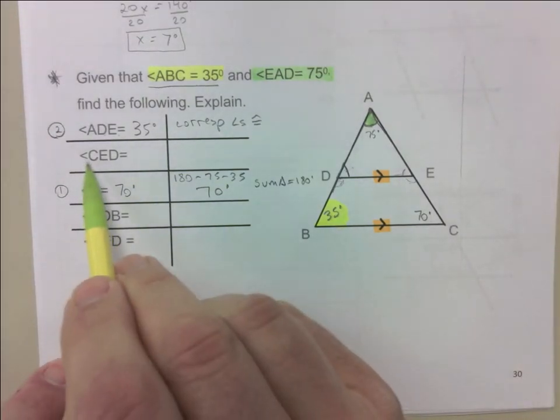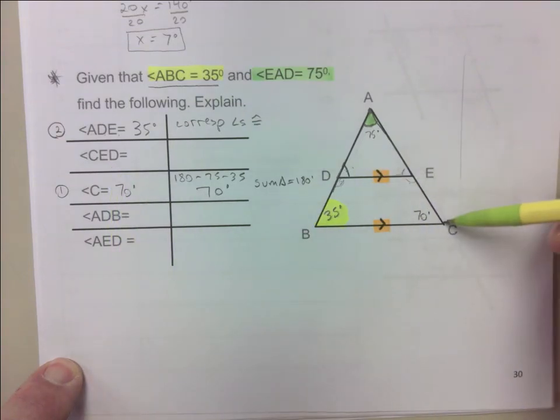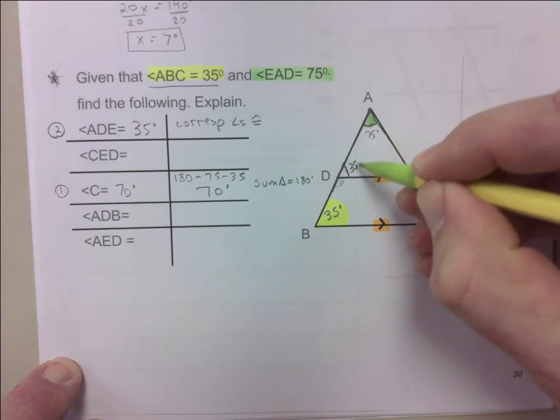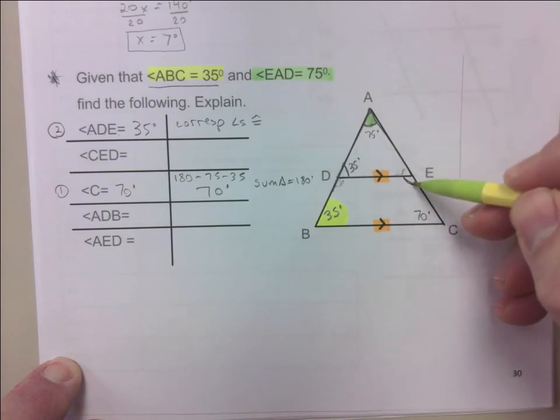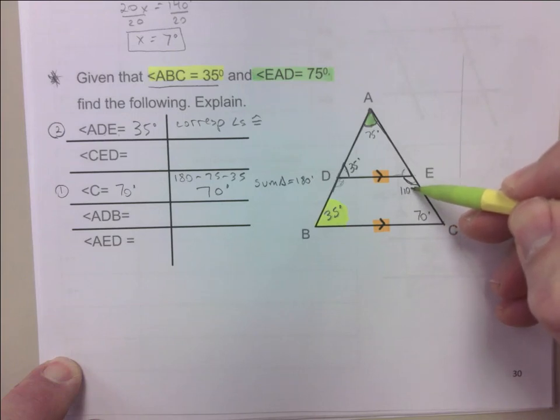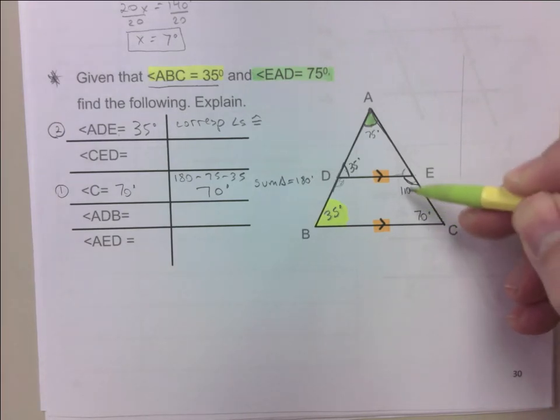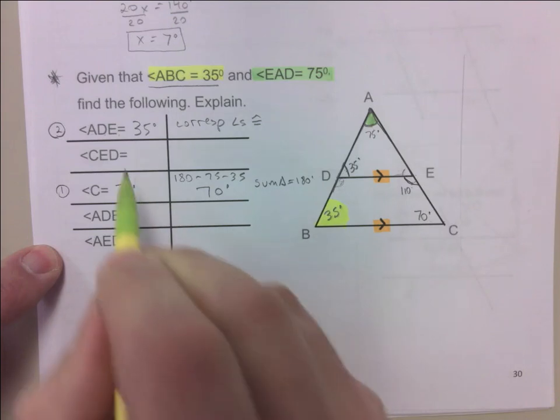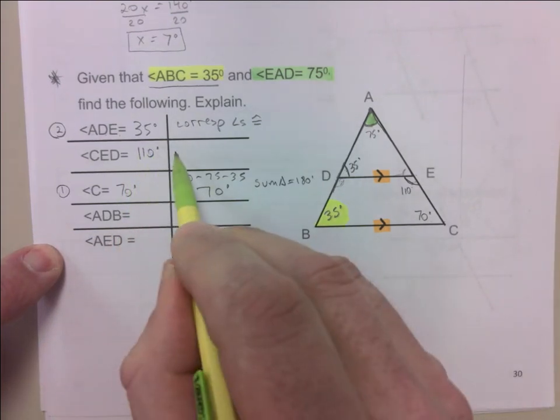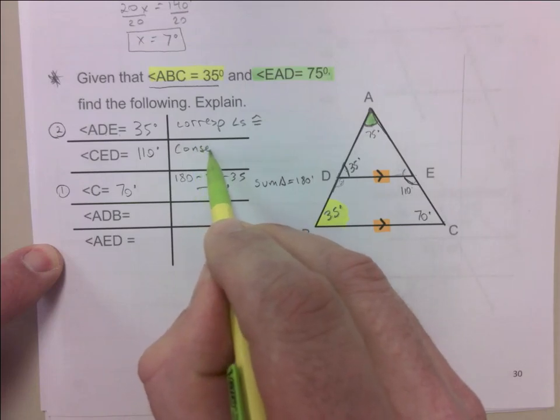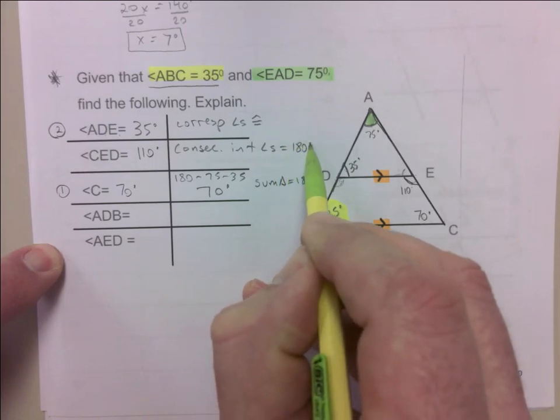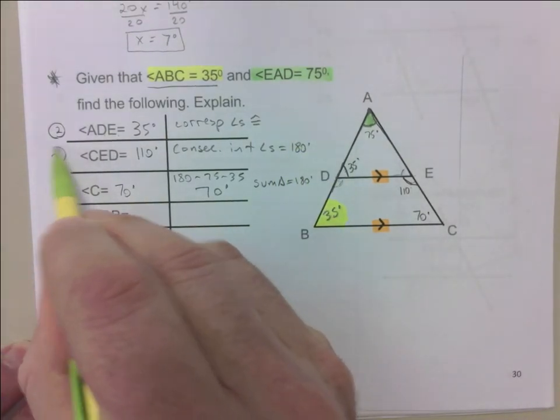Okay. CED. CED, it's this one right here. How about this? We write down that this is 35 so we know. This one I know is 110 already because I observed that these are CIAs and they're between parallel lines, so they must add up to 180. So I'm going to go 110 here. Consecutive interior angles are equal to 180. That was my third angle that I found.